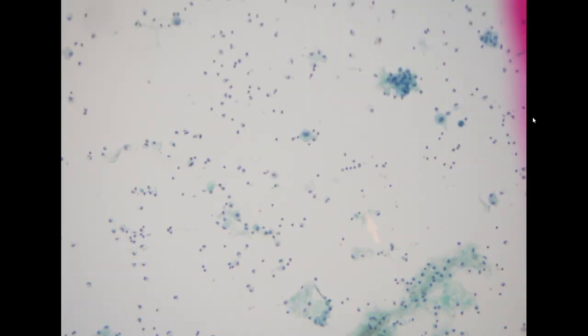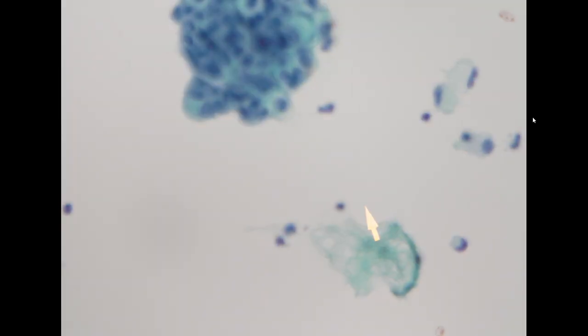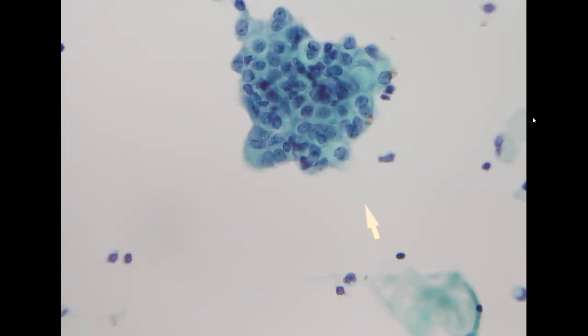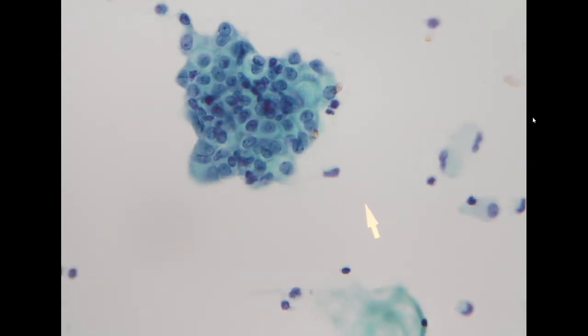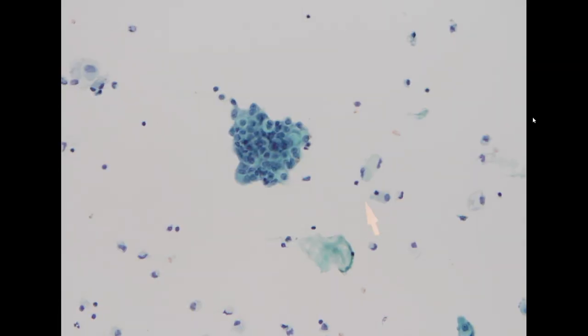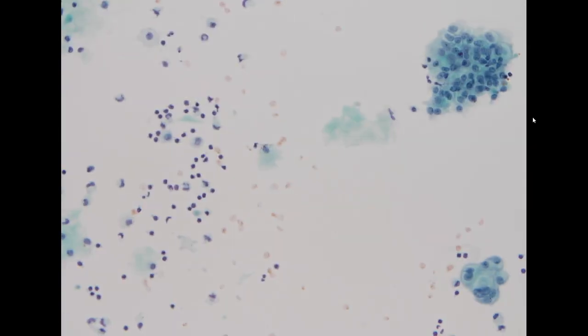I would favor this is likely reactive mesothelial cells instead of carcinoma, especially since the patient had hepatocellular carcinoma, but it doesn't look like a hepatocellular carcinoma. So it was sent out as positive for carcinoma, but we really need to do some ancillary tests to confirm.